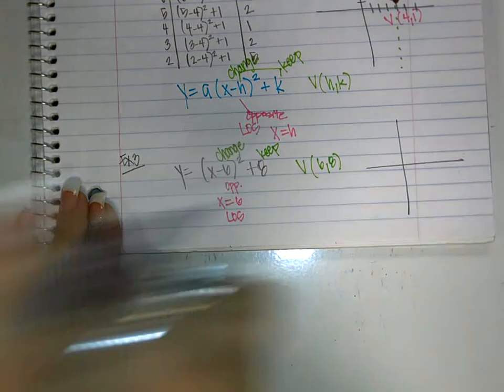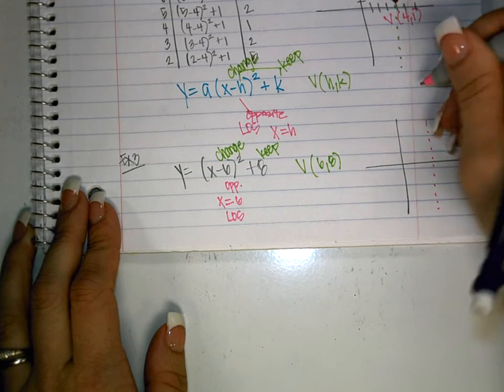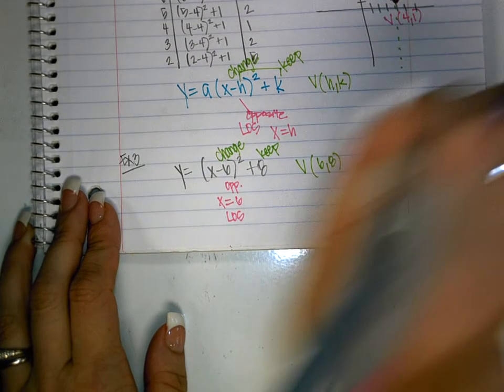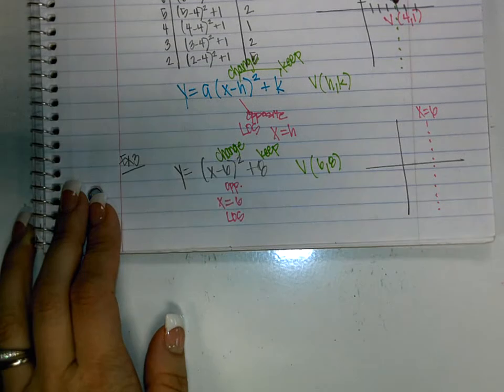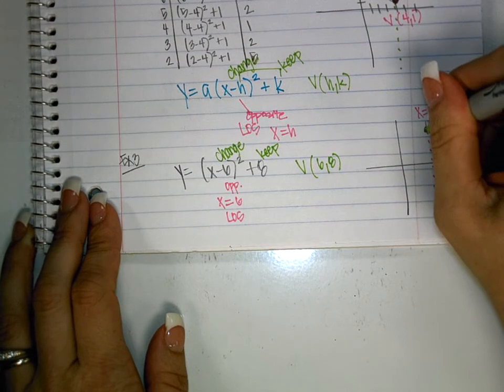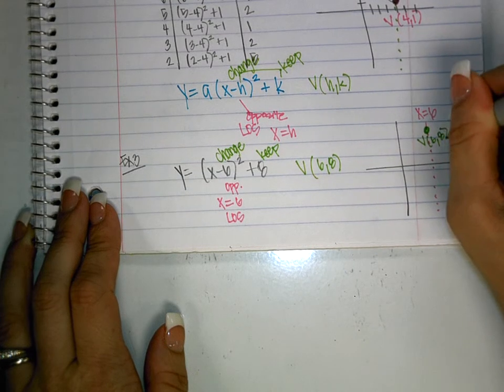Now, I can make my sketch. The line of symmetry is at x equals 6, so make an x equals line, label it, and we don't have to put all the little dash marks. Then my vertex is at 6, 8. I'm just going to say that's 6, 8. If you label it, then it's fine. You don't have to put the little dash marks.